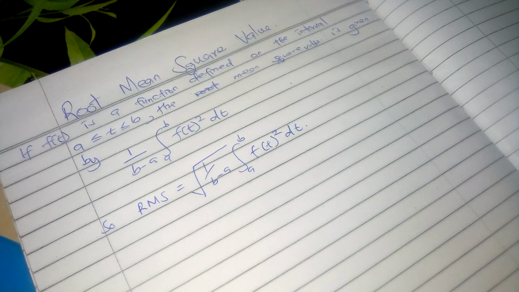Welcome guys, today I want to produce this teaching on root mean square value. Root mean square is defined in a number of ways.